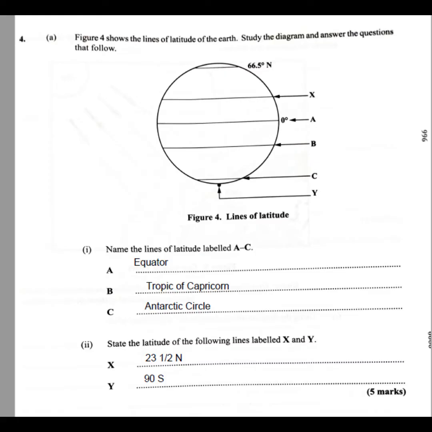Part 2 asks that we state the latitude of the following lines labeled X and Y. So at X, it measures 23.5 degrees north, and that is the Tropic of Cancer. And at Y, we have 90 degrees south, and that is the South Pole. Once you were able to correctly label all of these, five marks belong to you.